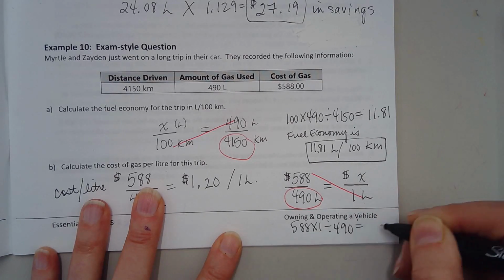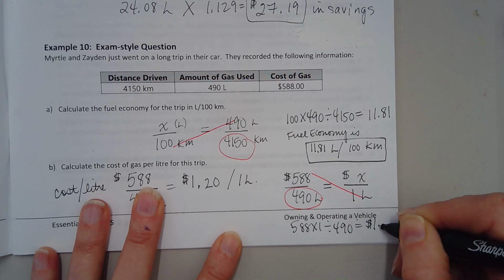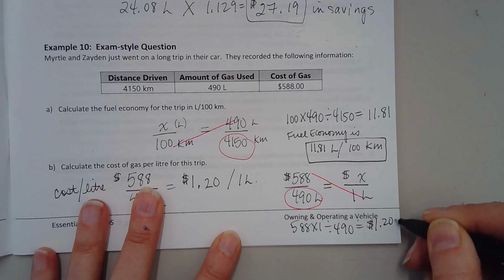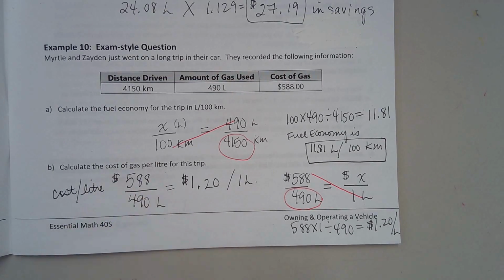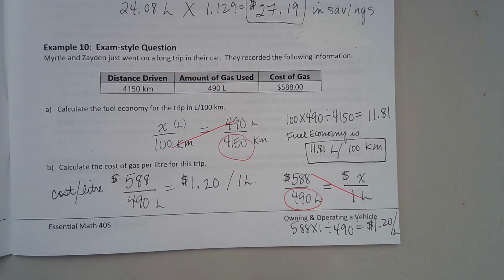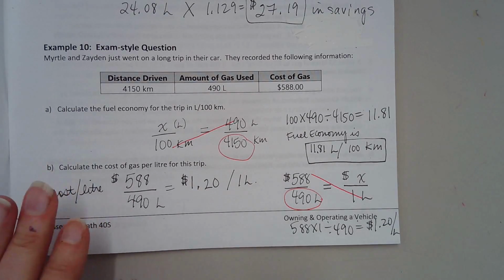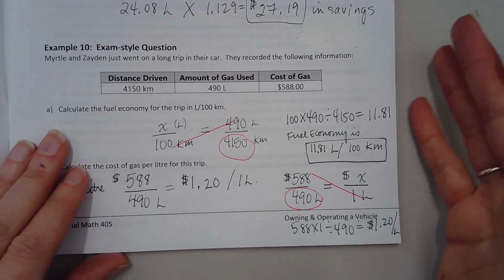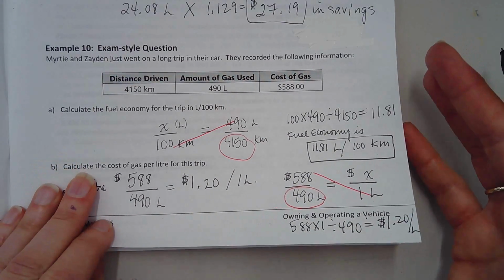You're still going to get the cost is $1.20 per liter, like $1.20 over 1 liter, which is per liter. Okay. So if you're trying to find a unit cost, just remember always keep money on the top because it's cost per whatever you're looking for. All right. So that's it.